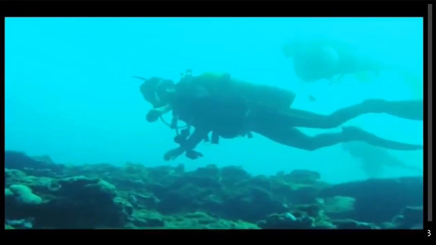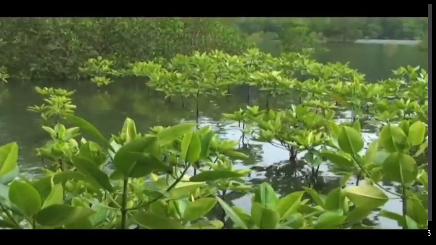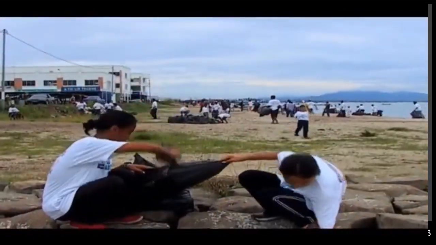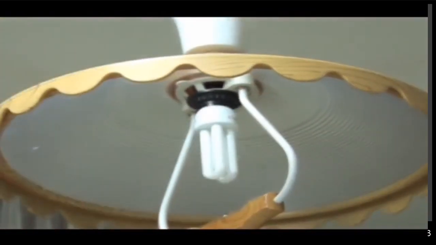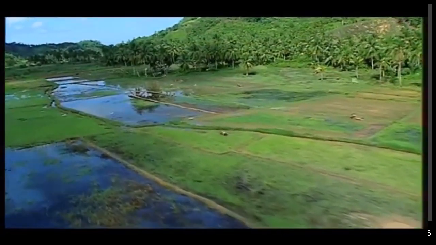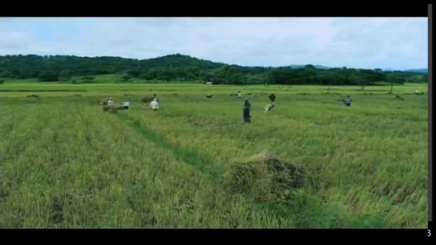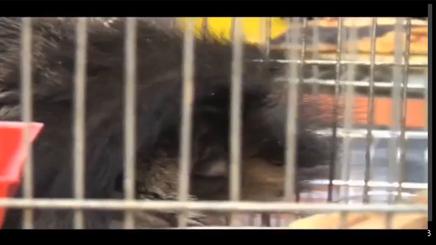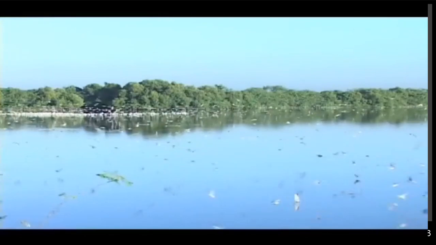Each of us would need to do our own part in reversing environmental destruction. Simple actions such as proper disposal of waste, repairing leaking faucets, replacing incandescent bulbs with energy-efficient ones will go a long way to ease the pressure on our weakened environment. Not patronizing illegally traded wildlife will ensure the survival of countless species and would go a long way to conserve our biodiversity.